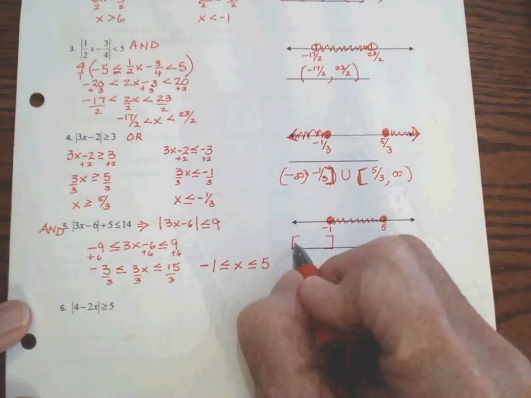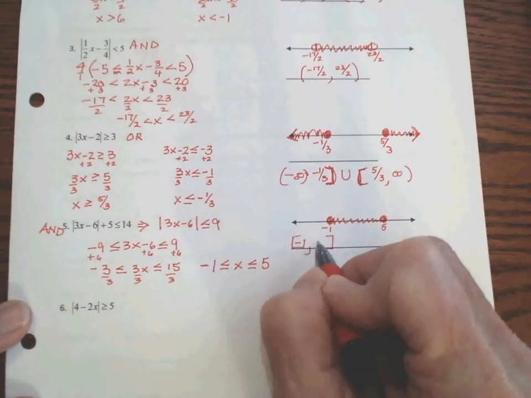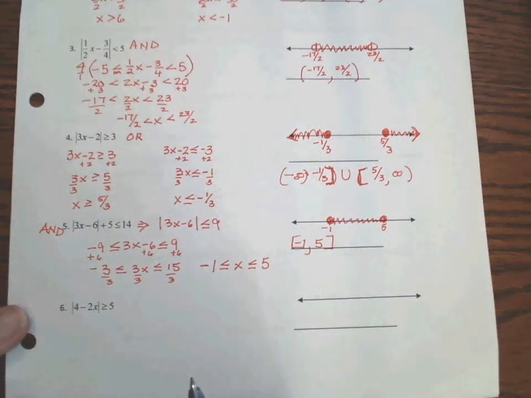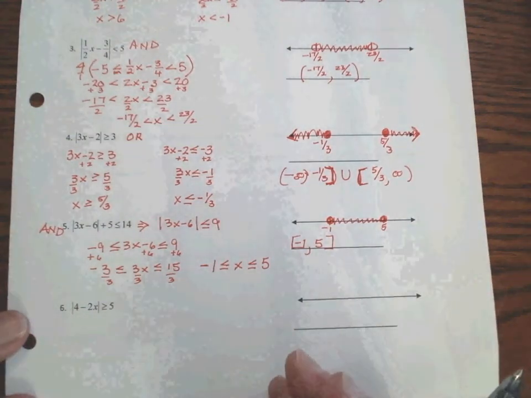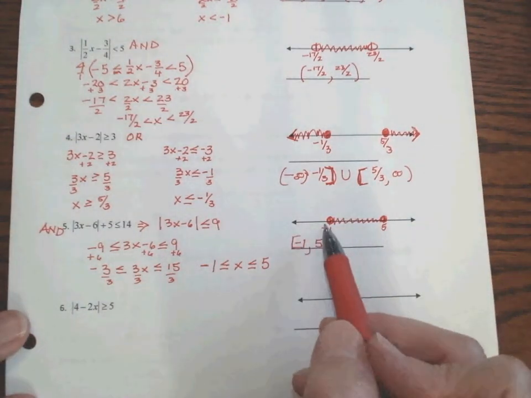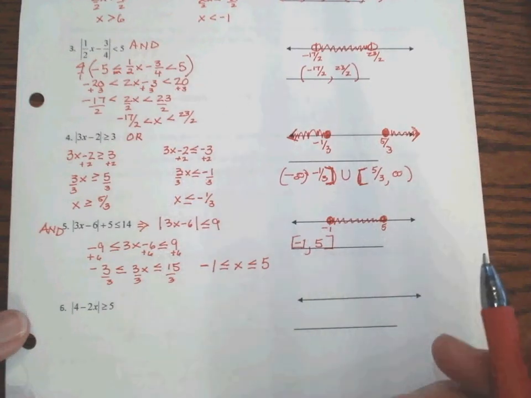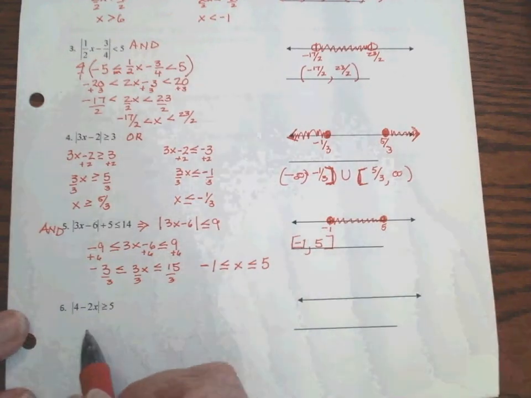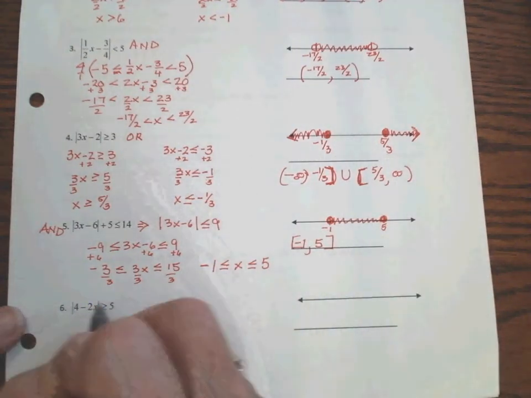So my interval notation, they're solid, so I'm just going to bracket it on both ends, and I'm going to put a negative 1 in one side and a 5 in the other. Now remember, we always have to work left to right, so it has to be the left end and then the right end.